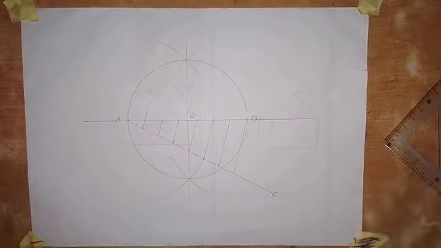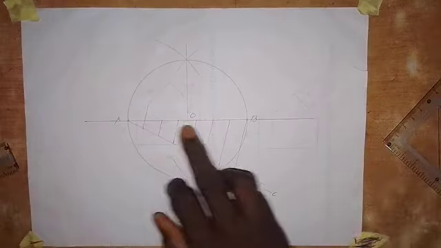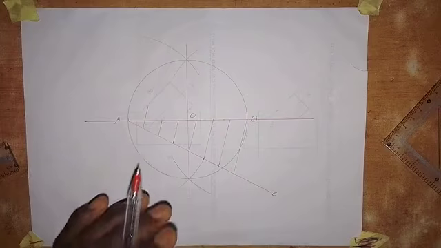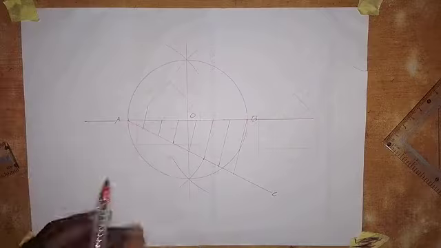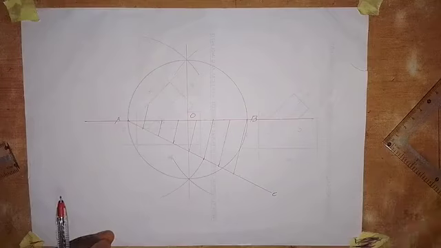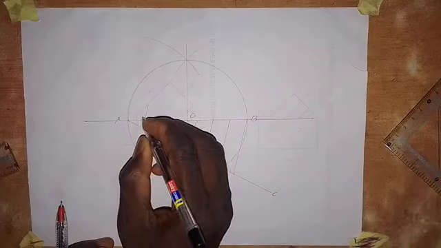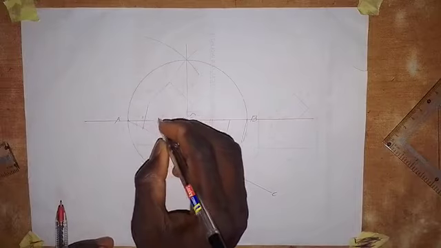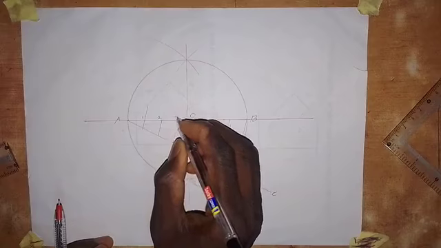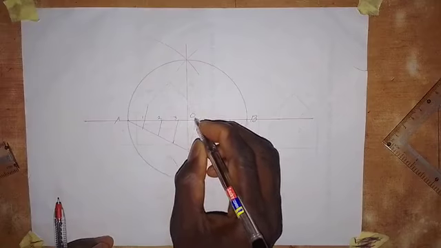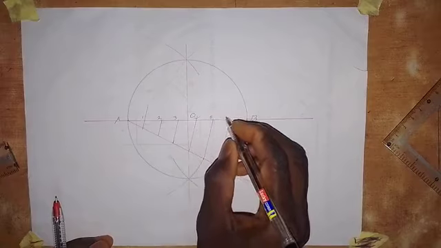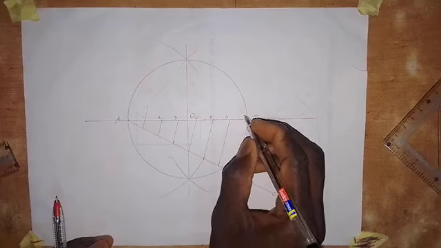So we have divided this line AB into 7 equal parts. These lines here are parallel to each other. Take note of that. Now we are going to number these points on the line. This is point 1 and this is point 2, this is point 3 and this is point 4, this is point 5, and this is point 6, and lastly this is point 7.